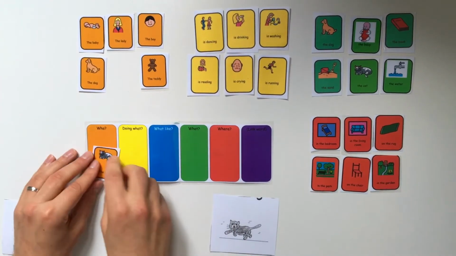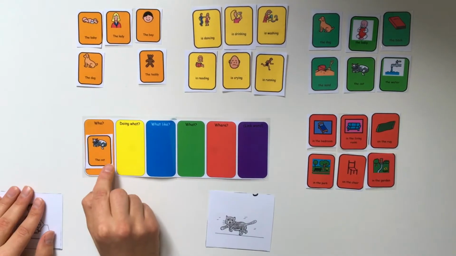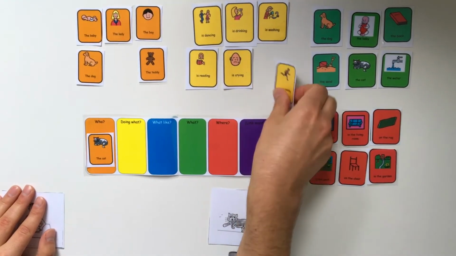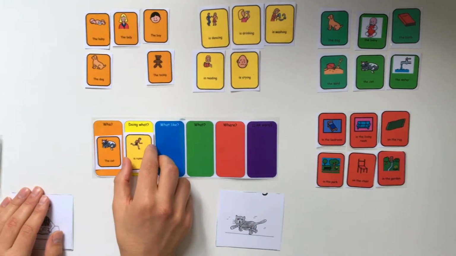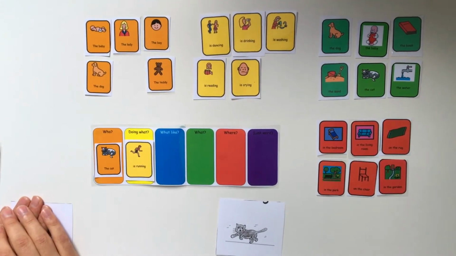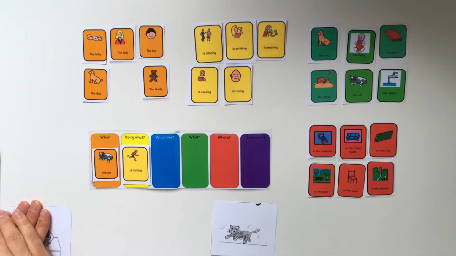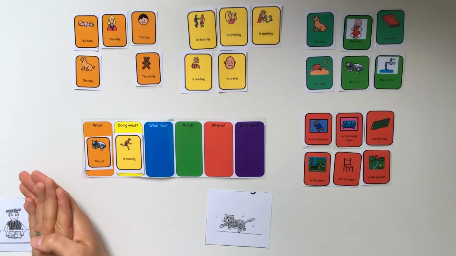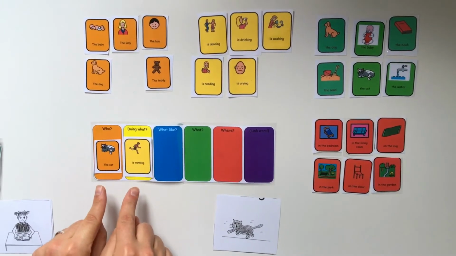And then you would ask them to match the corresponding colour on the sentence strip. The cat, and then is running. Yellow, can they match it to the yellow on here? Then you would encourage the child to say the sentence back. The cat is running. So this is at SV level, subject verb. There are two parts to this sentence here.